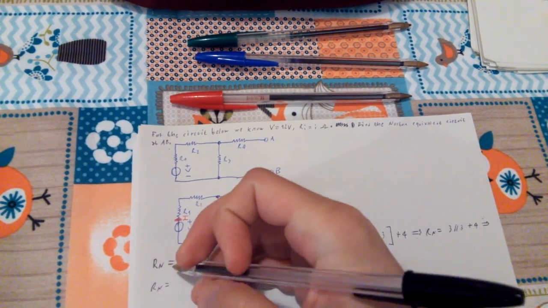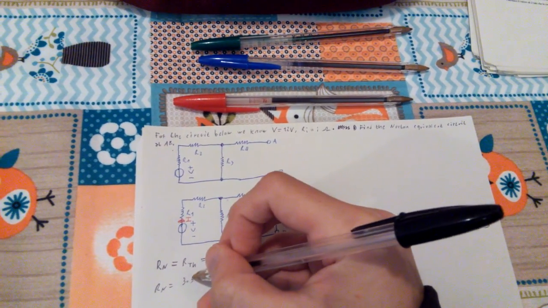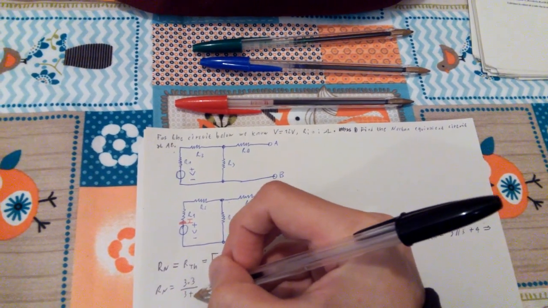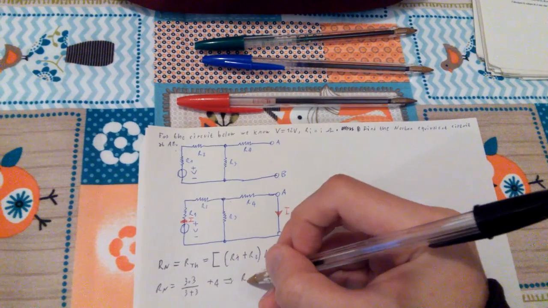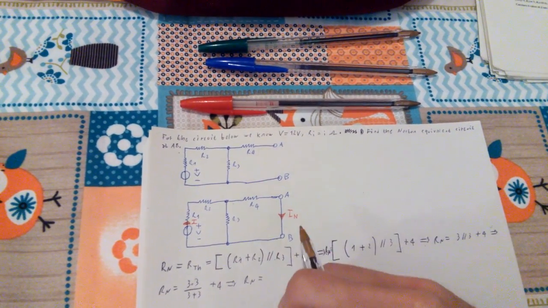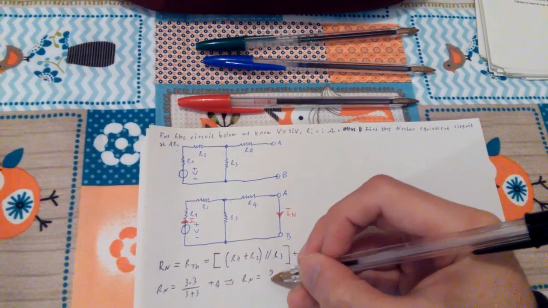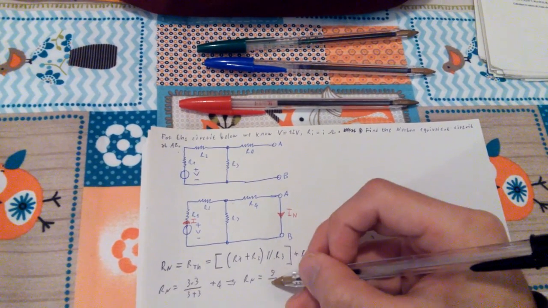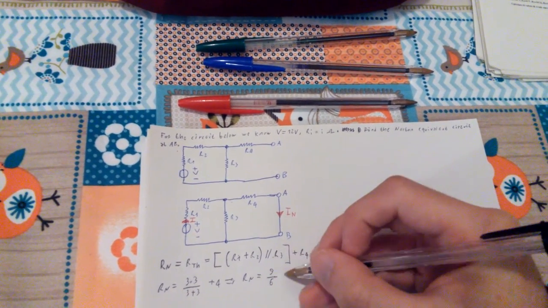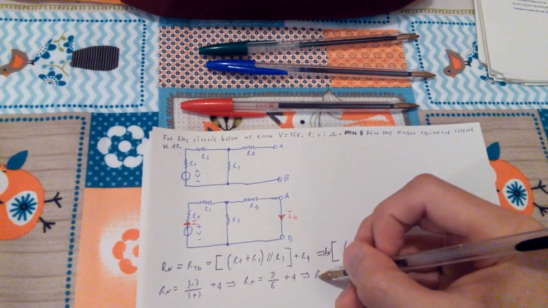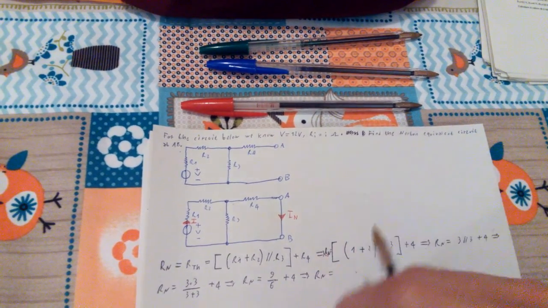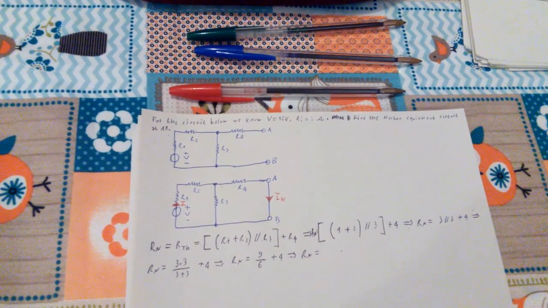So Rn, 3 parallel to 3 will be 3 times 3 over 3 plus 3, and I have a plus 4. So Rn is equal to 9 over 3 plus 3 is 6, everything plus 4. Should I simplify it?